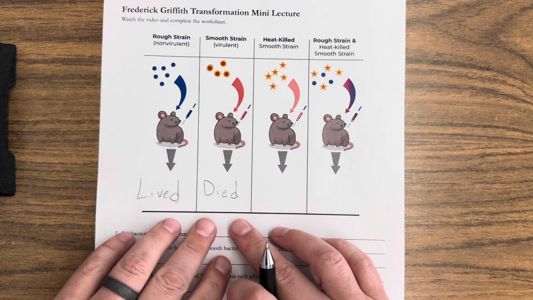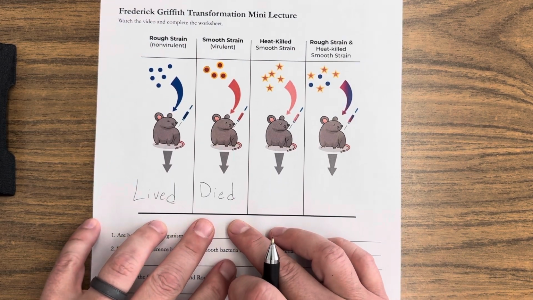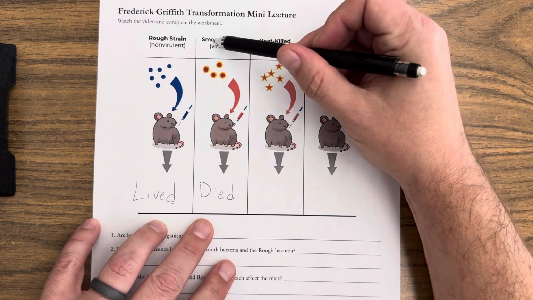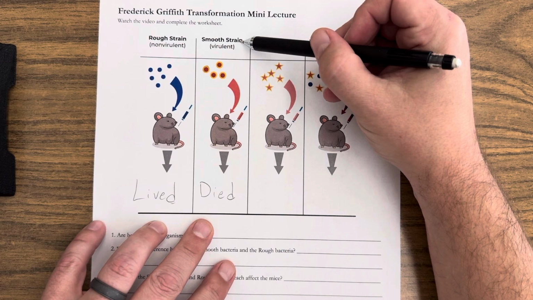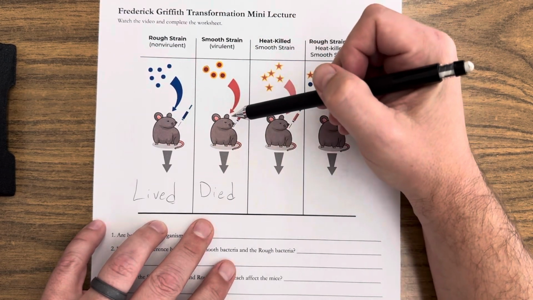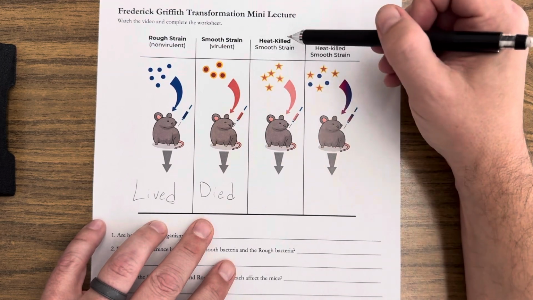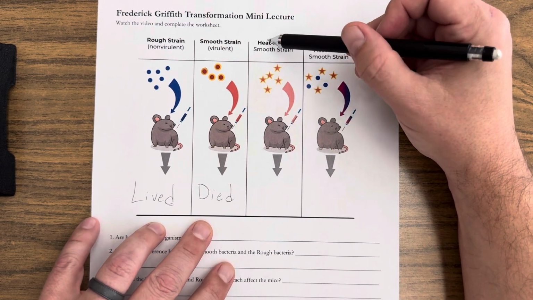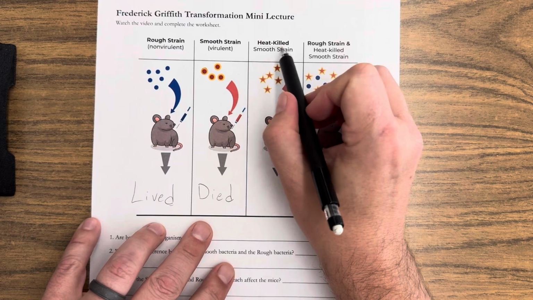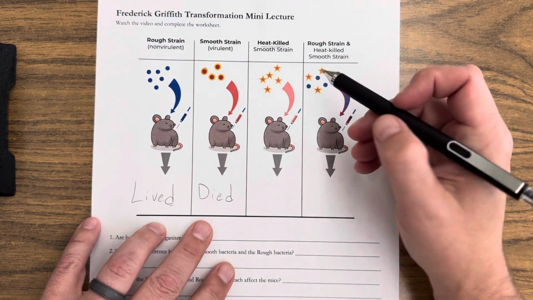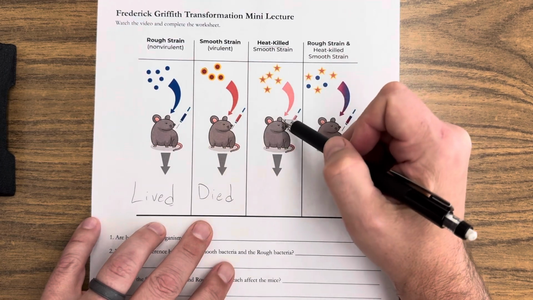The next step was to see what would happen if he killed this smooth strain. So bacteria are living organisms. You can kill them in a number of ways. What he did was to kill them with heat. So he raised the temperature of the solution, killing the bacteria, and then he injected them into the mice.